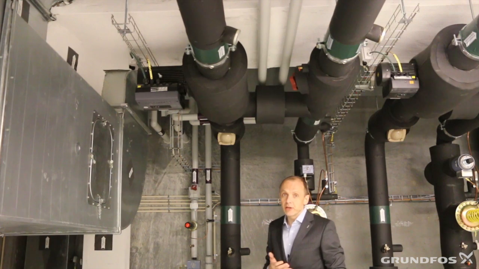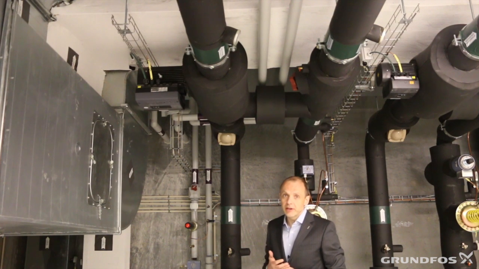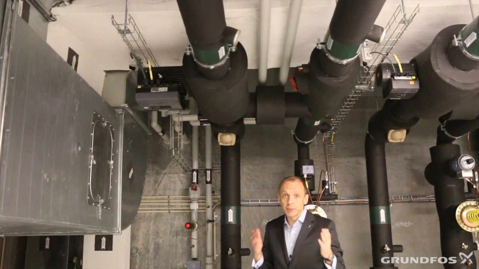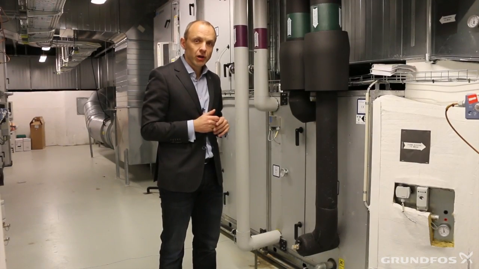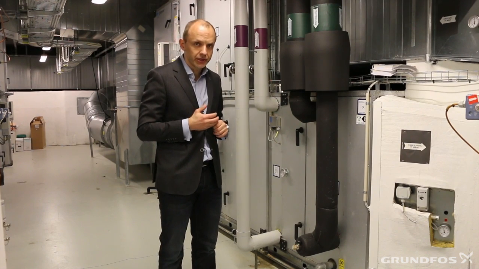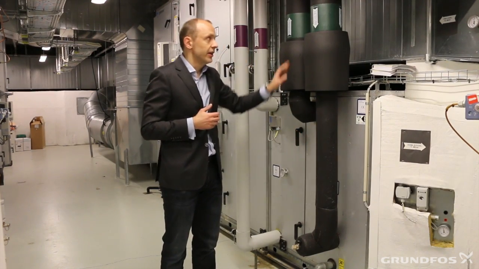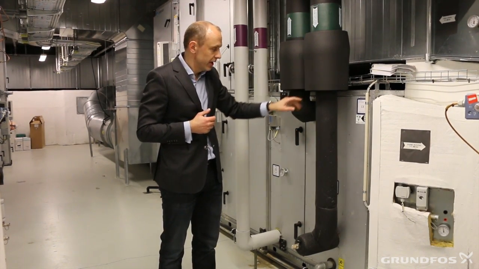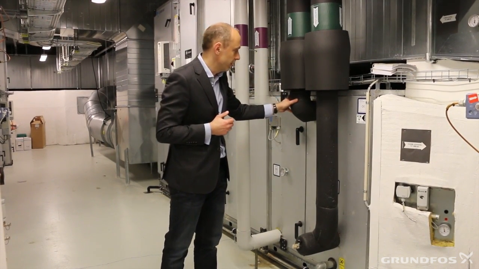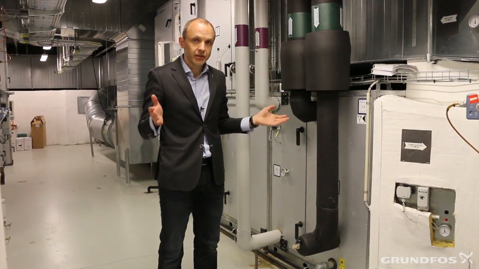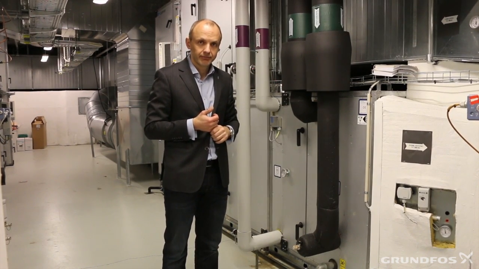This mixing loop basically only supplies one consumer, and that is a cooling coil in the air handler unit. So let's take a brief look at that. What we see here is a part of the air handling unit. Here we see the cooling coil sitting here, and here is the water coming from the mixing loop. It enters the cooling coil down here, and it leaves the cooling coil here. And basically the purpose of this is, of course, to chill the incoming air.